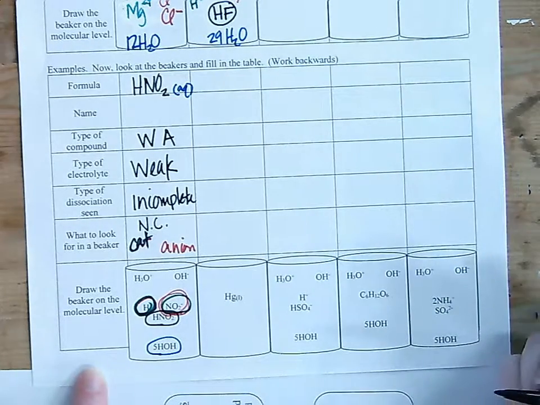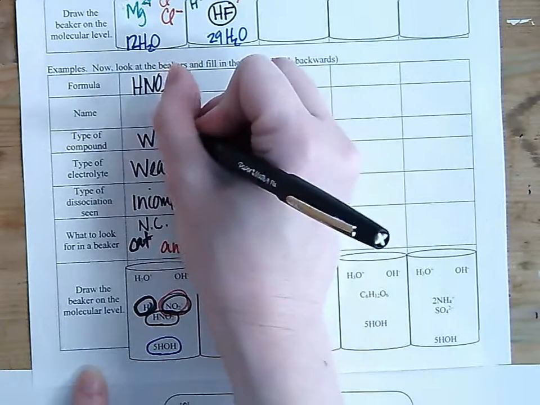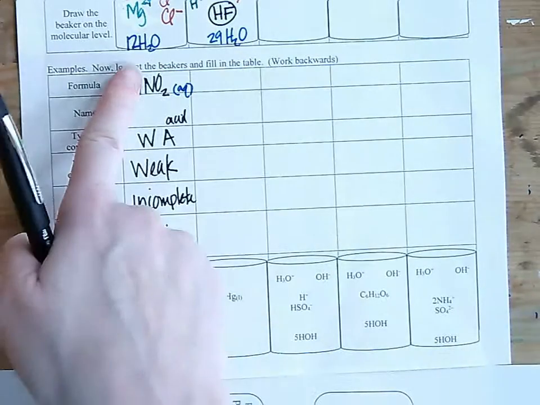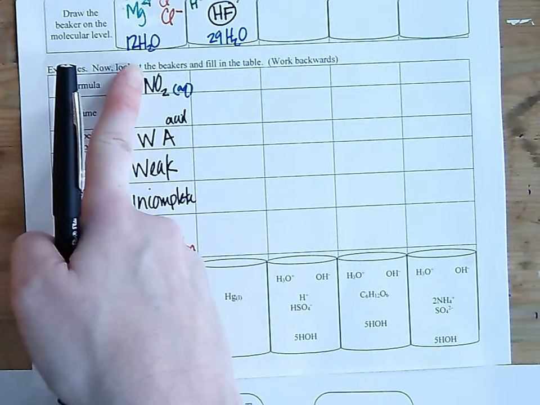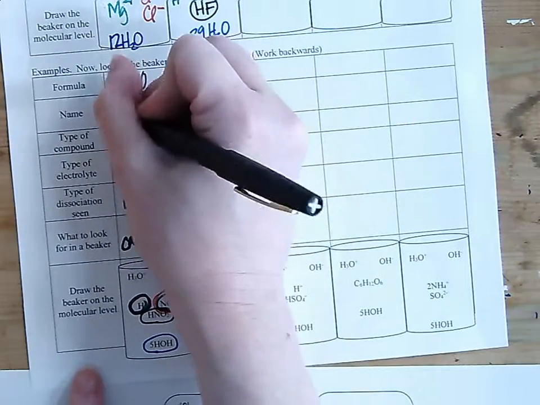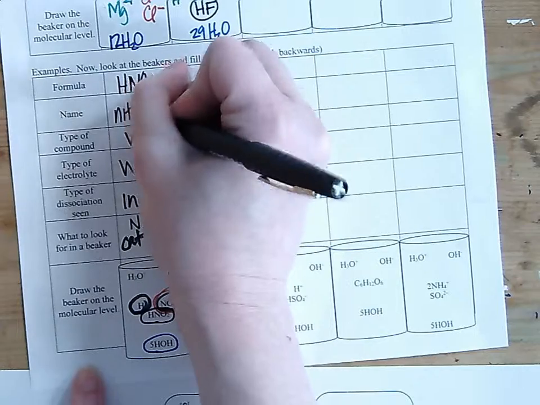Next, I just need to write the name. I know it's going to be an acid. NO2, that's nitrite. Sprite is delicious. So this is nitrous acid.